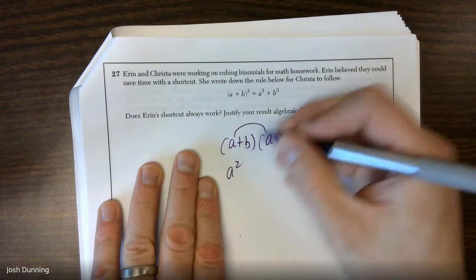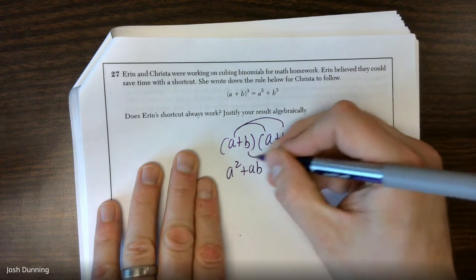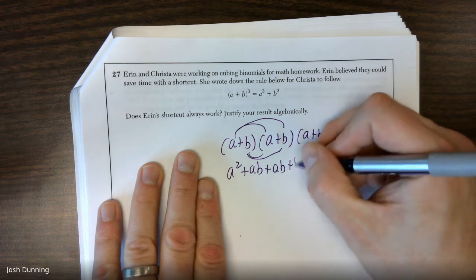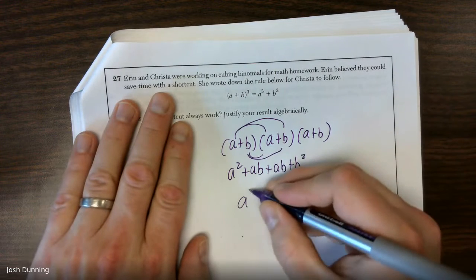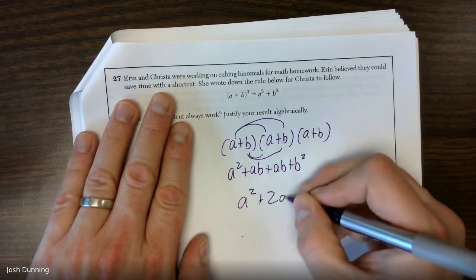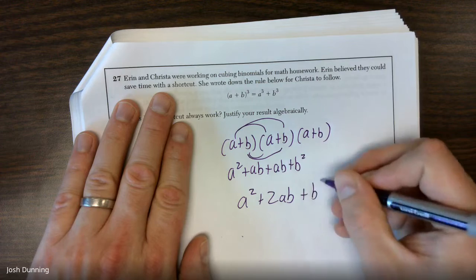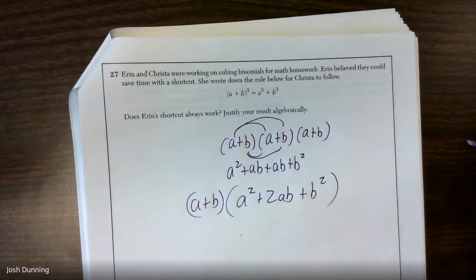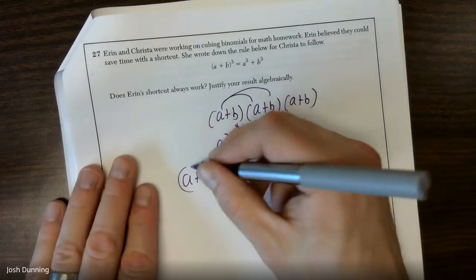A squared, plus AB plus another AB. It's really BA, but we can swap that, plus B squared. So that's A squared, there's two of those, so 2AB plus B squared. Now we're going to multiply that by A plus B, and I'll put that first, makes it neater.